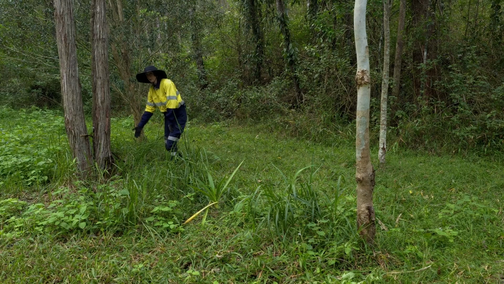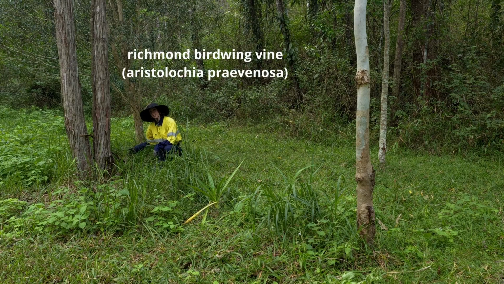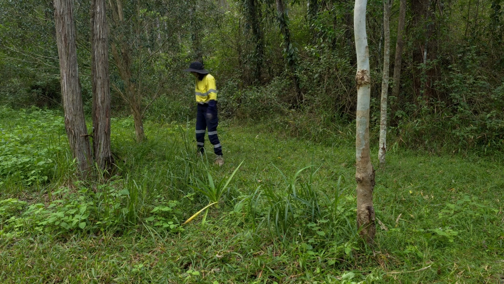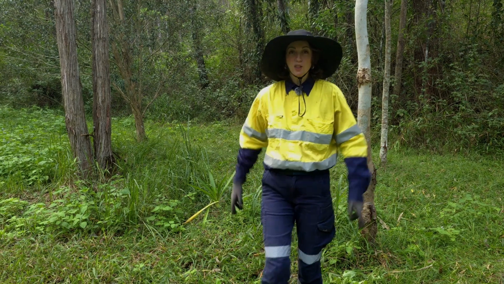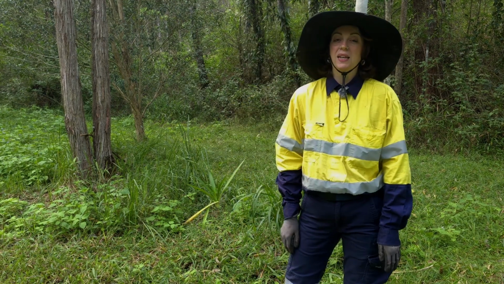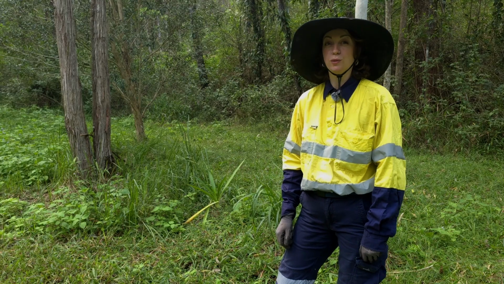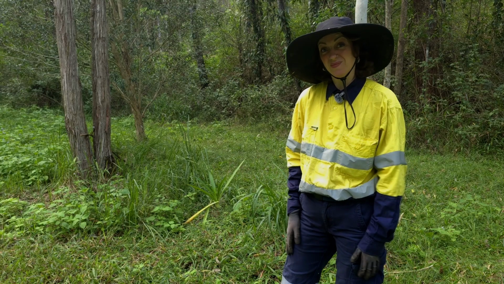I've planted a Richmond birdwing vine here. It's actually still alive. They are notoriously hard to grow, unfortunately. And I planted a fern here too, which didn't make it. A small project like this is a great way to start, and you don't want to overwhelm yourself too early in the process. Otherwise you'll lose motivation to do anything else.